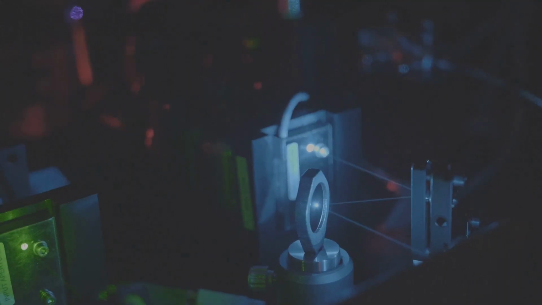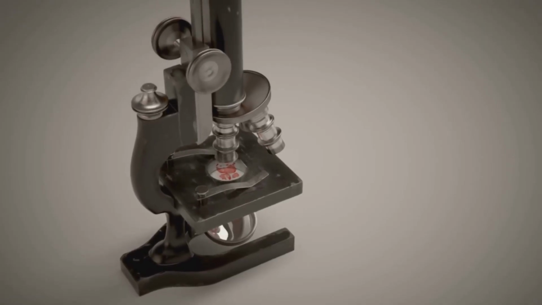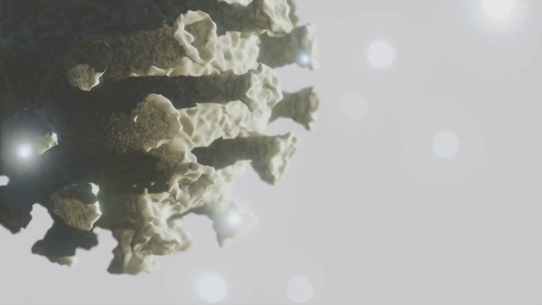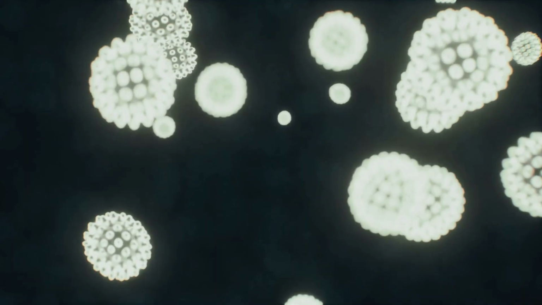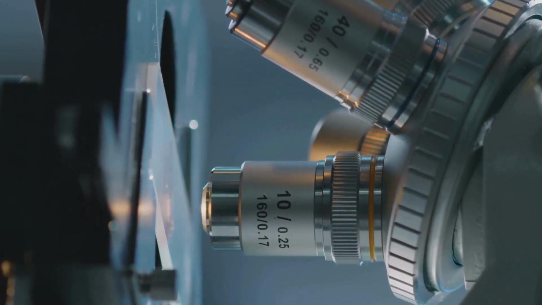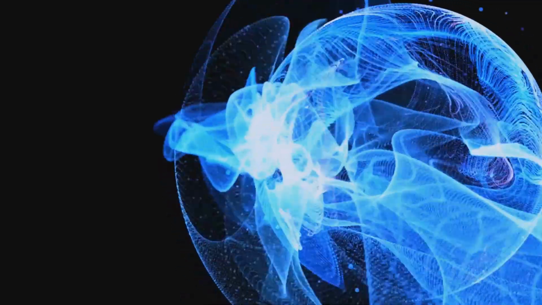These instruments make tiny things look bigger. This process is called magnification. They help us see the incredible details of cells, bacteria, the building blocks of materials. It's a universe of the very, very small. Microscopes are our ticket to explore. This exploration helps us understand life, fight diseases, build new technologies.